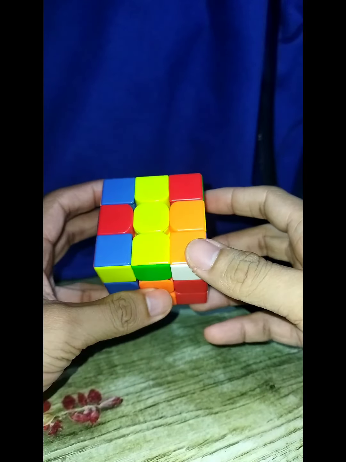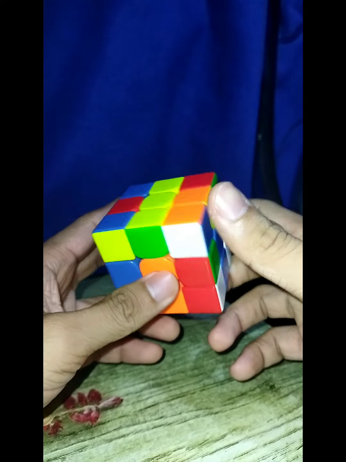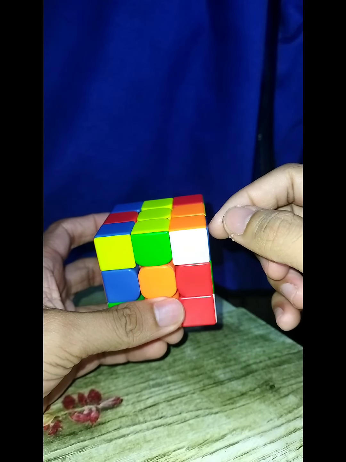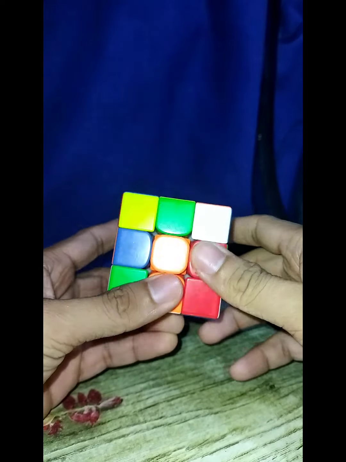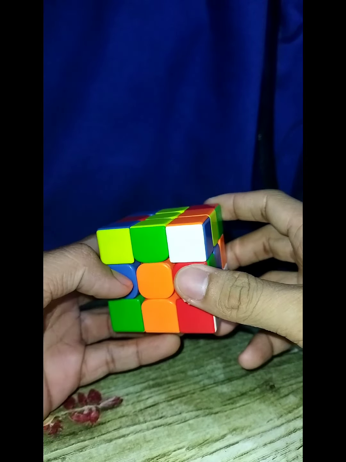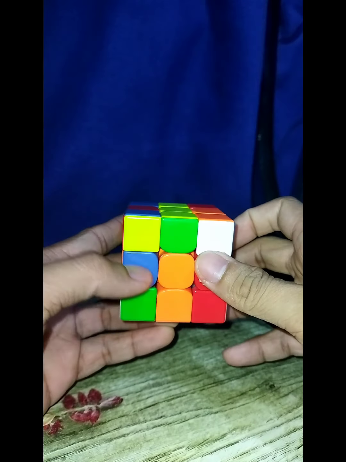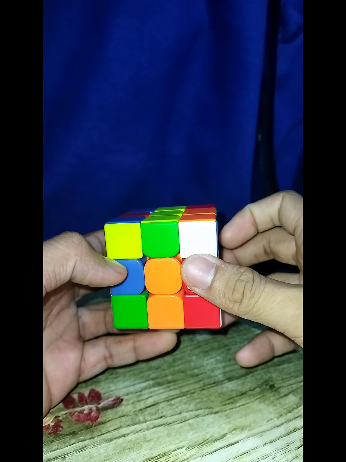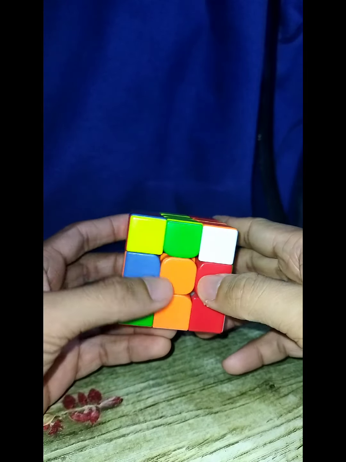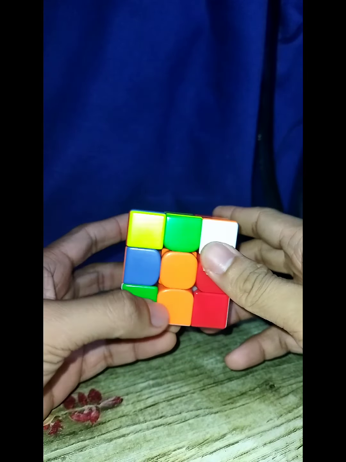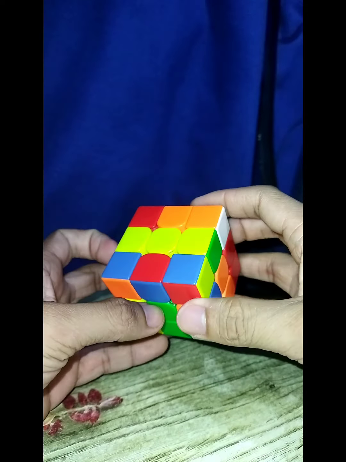So before I was solving the cross, I already tracked that this orange and blue corner will end up together with the blue and orange edge here at the left side. So I can solve the first pair by not rotating here.